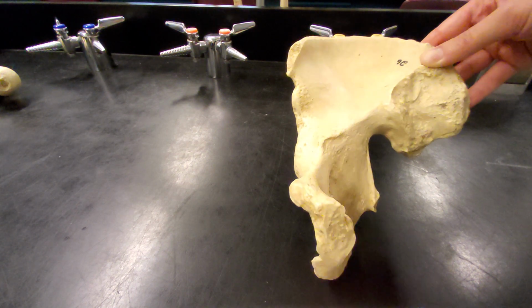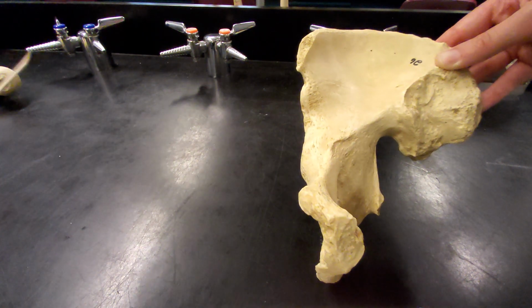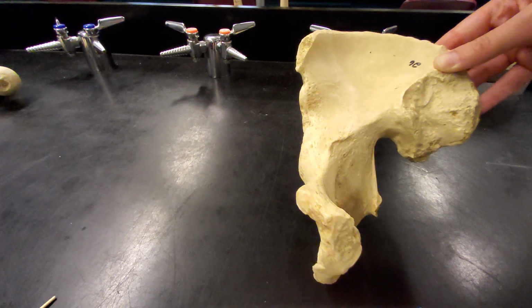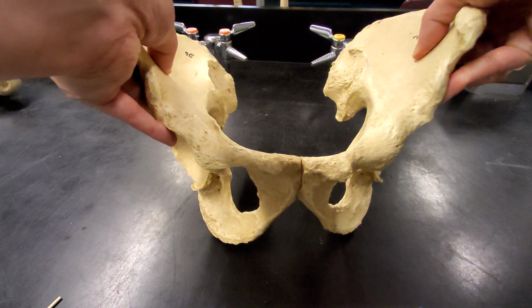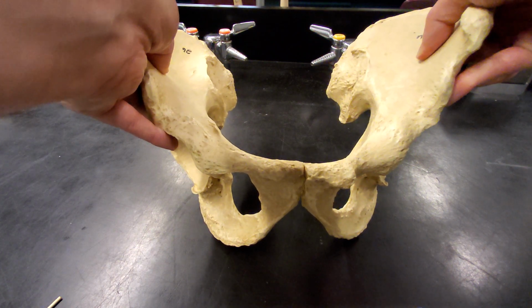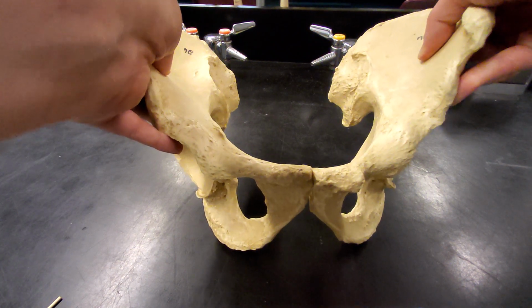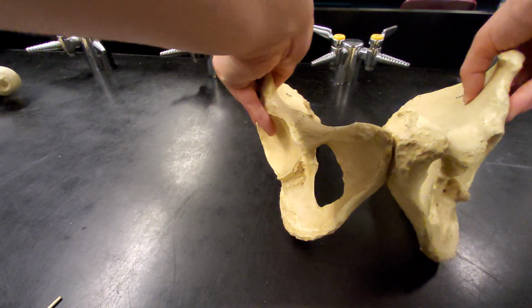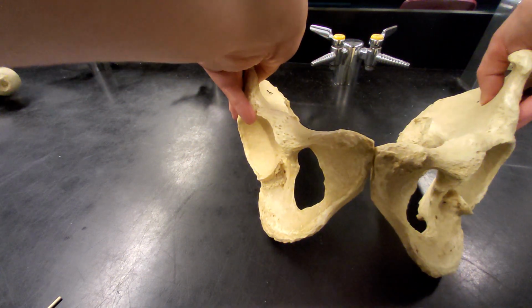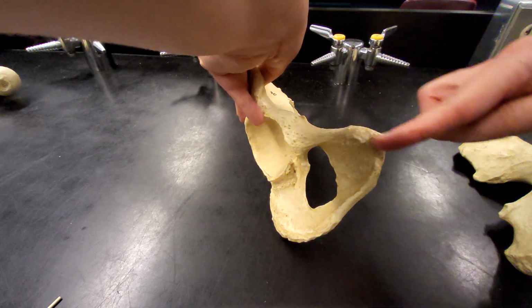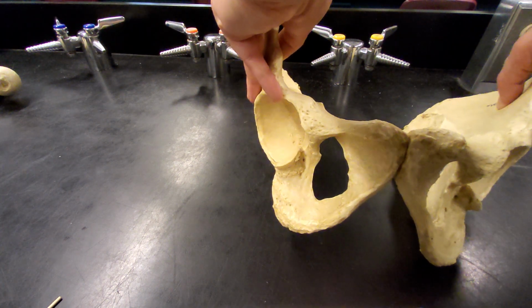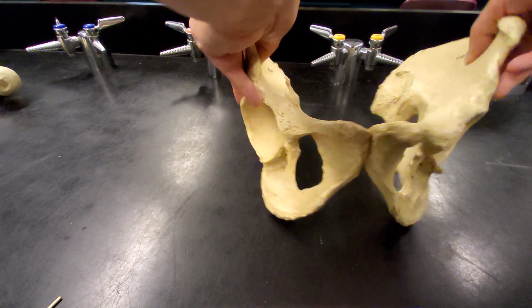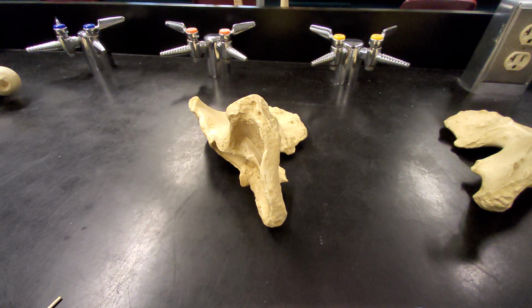There are a couple of things with the pubis that I'm not going to ask you on the lab exam, just because it's hard to ask without the articulated pelvis here. But just in case you want this for additional context, when we have two pelvises articulated, the crest formed by the pubis is called the pubic crest. It's best seen when we have that articulation, so I'm not going to ask you it on the lab exam.